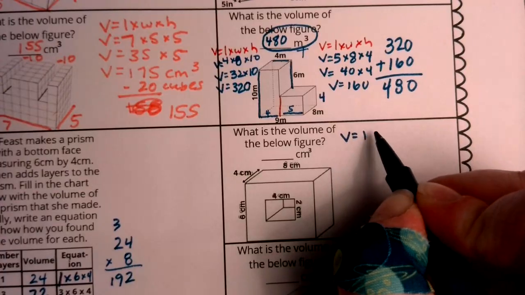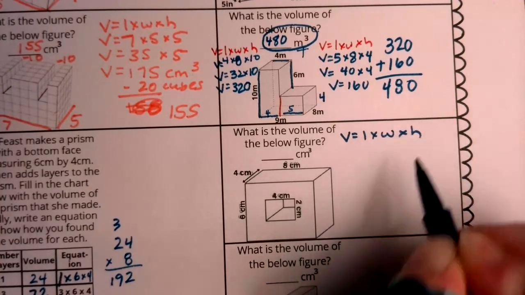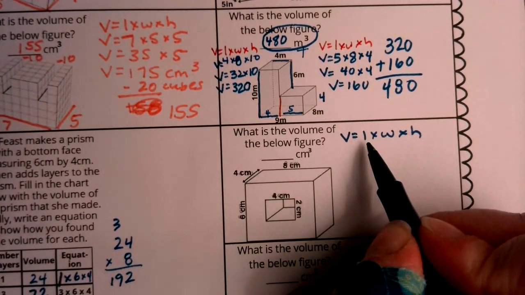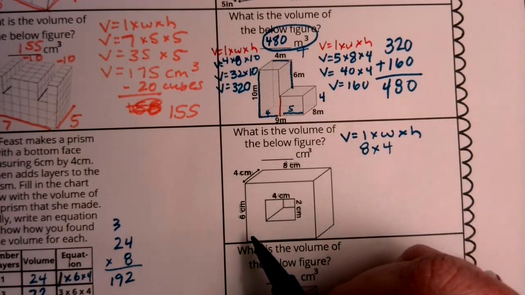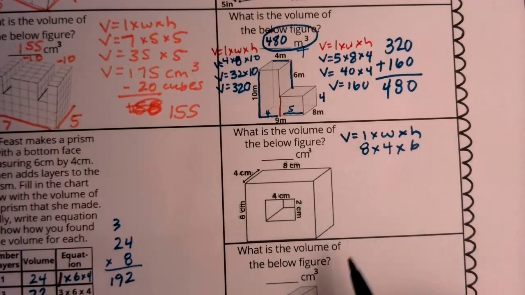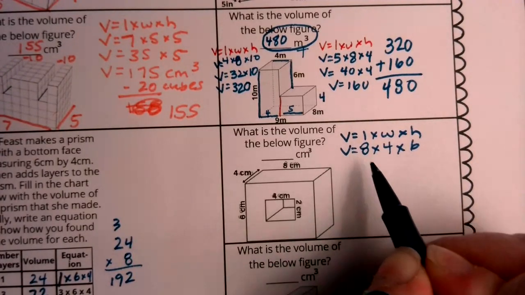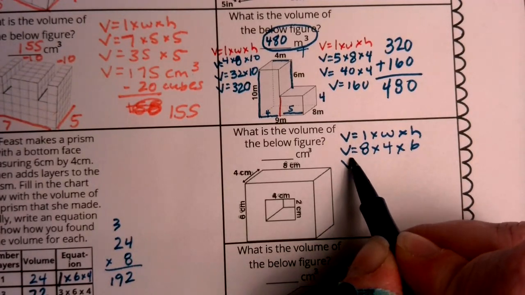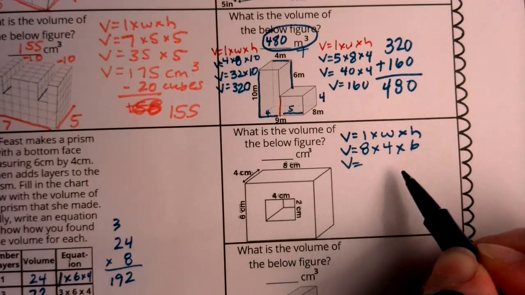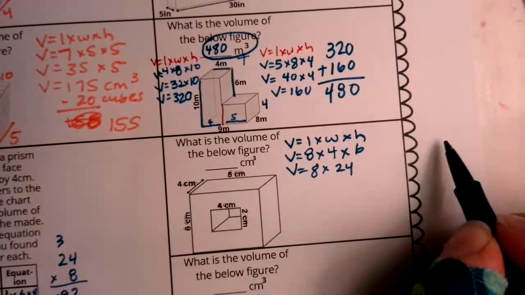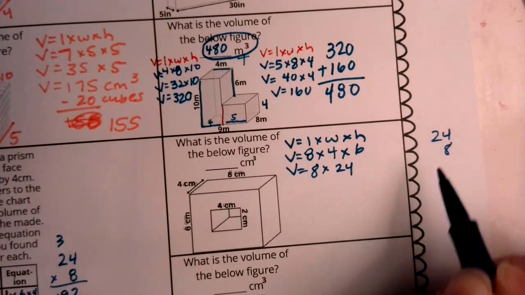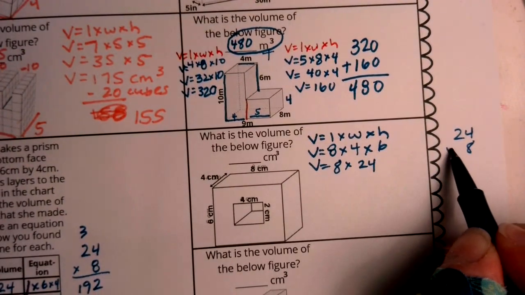So I am going to think if this were a continuous prism, it would have a length of 8, it would have a width of 4, and it would have a height of 6, right? Now I know that. I'm going to do my 4 times 6 first. That's 24. Now I need to do my 24 times 8. I'm going to come over to the side and do that.